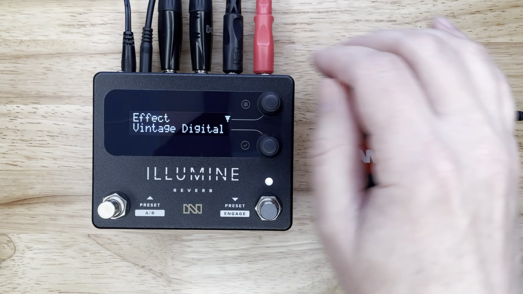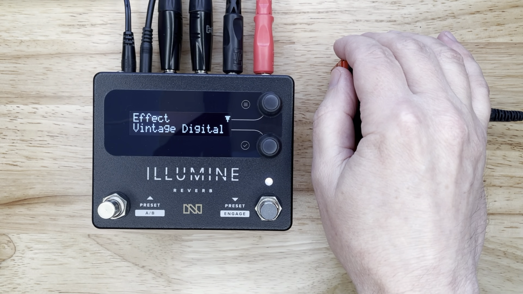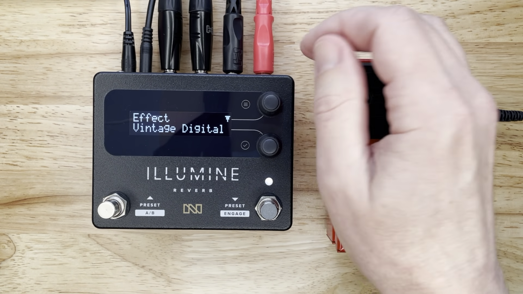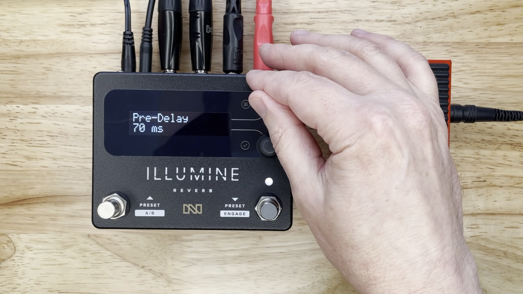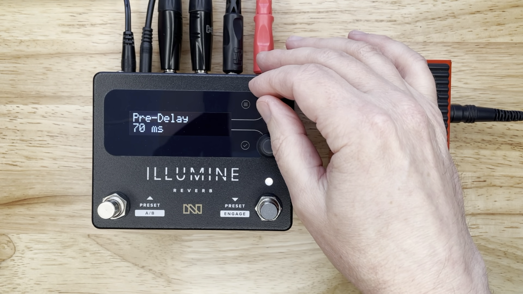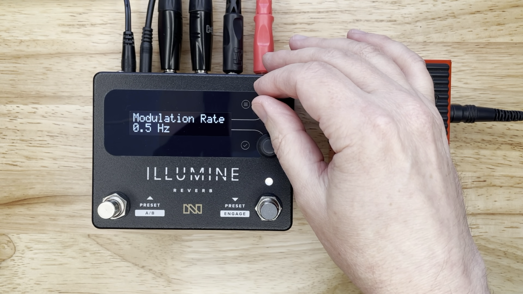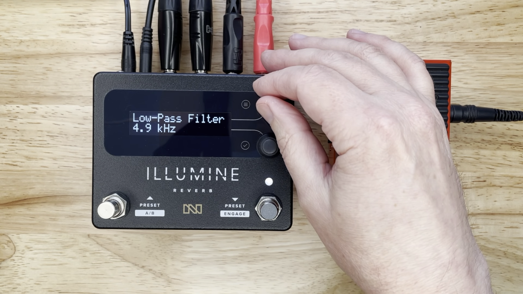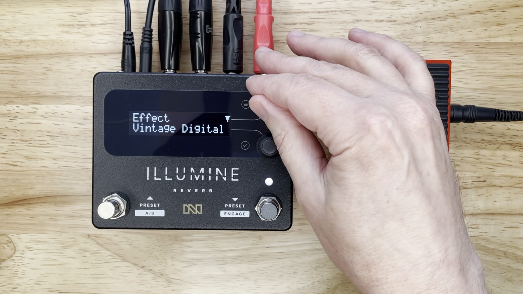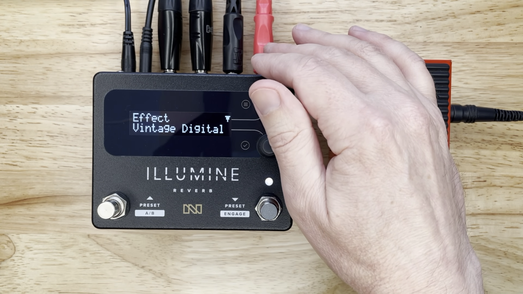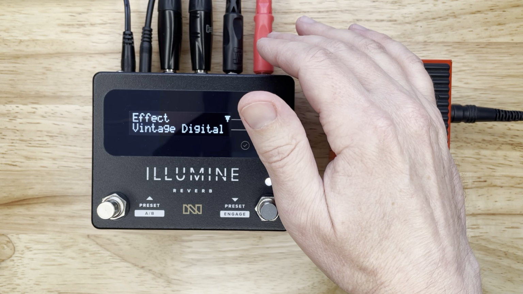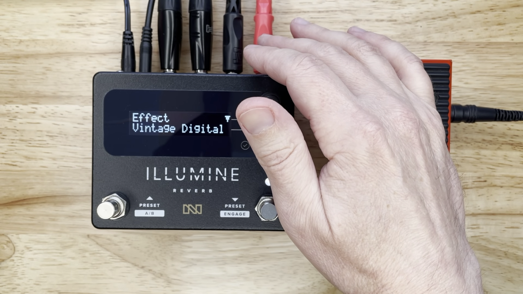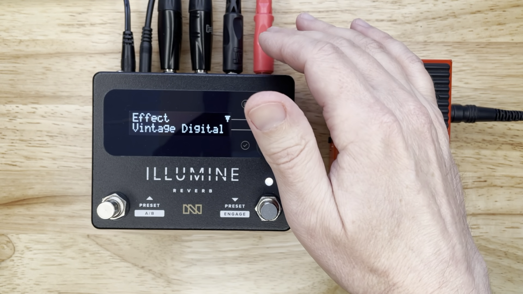We're running the audio output to an audio interface, and that's pretty much it for the setup. This preset will be using the vintage digital algorithm. Here are the effect options. So let's get started. I'm going to start the audio clip in a loop while I talk through what I'm doing to set up this preset.